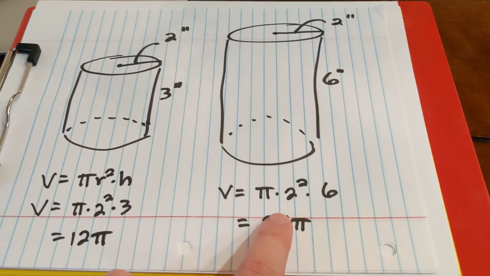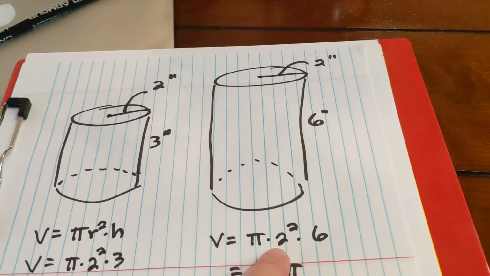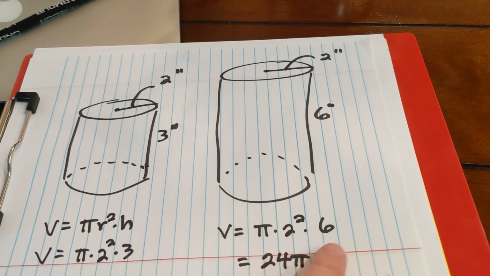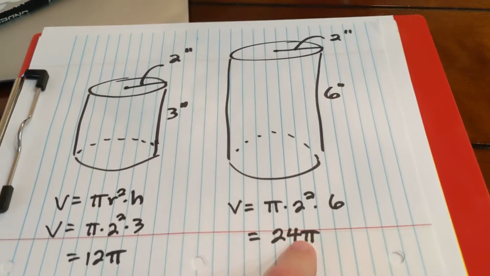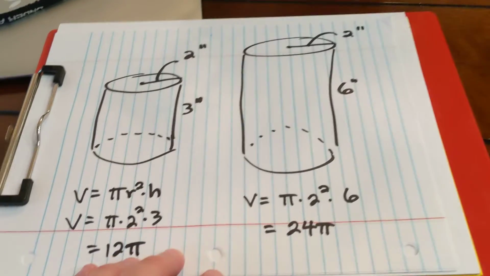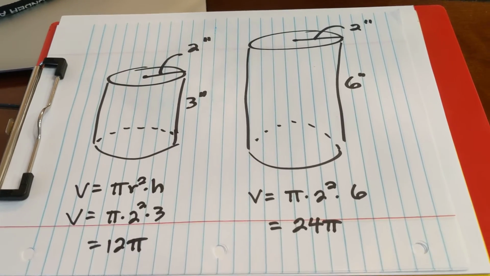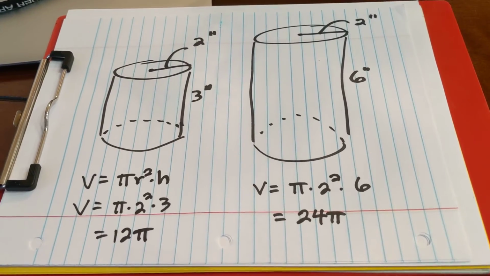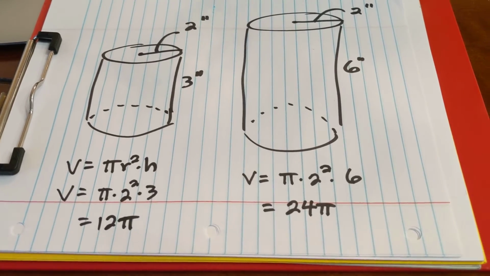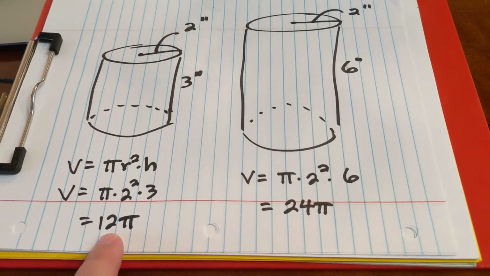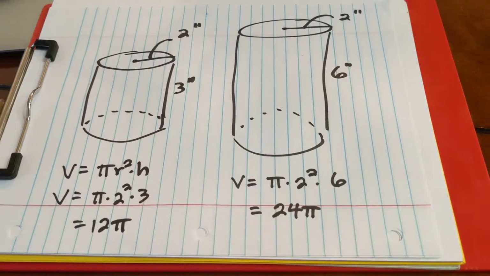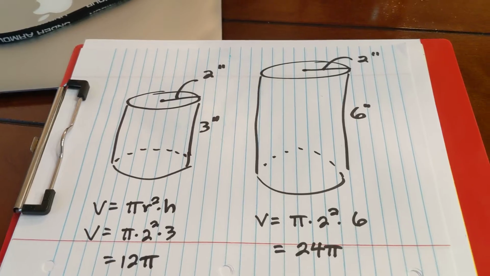Come over here, do similar things. Plug in the 2 for the radius. The height on this one's 6. Do the math. 2 squared is 4. 4 times 6 is 24. 24 pi. So if you ask me how much larger is this cylinder than that one, I'm going to say it has twice the volume, because 2 times 12 pi is 24 pi. Well, that's the long way. I can say, hey, what do you multiply this by to get that? Well, you multiply this by 2, so this has twice the volume. That's the long way to do it.